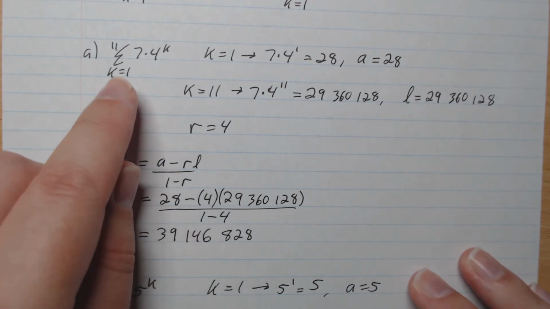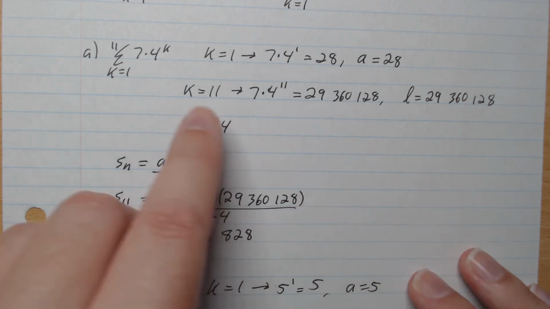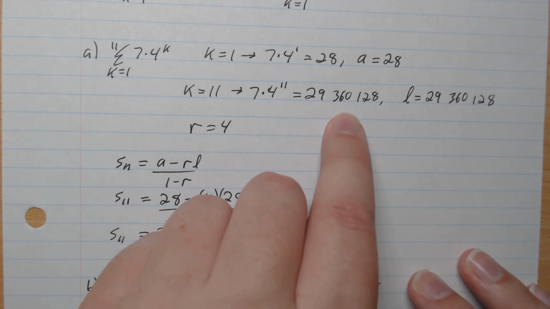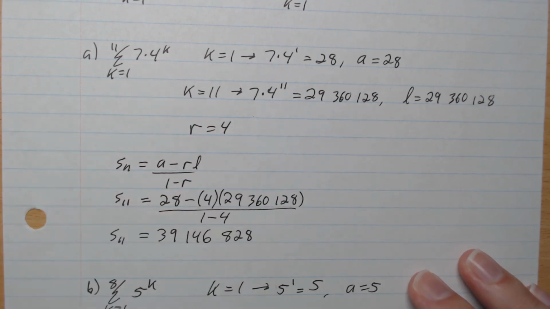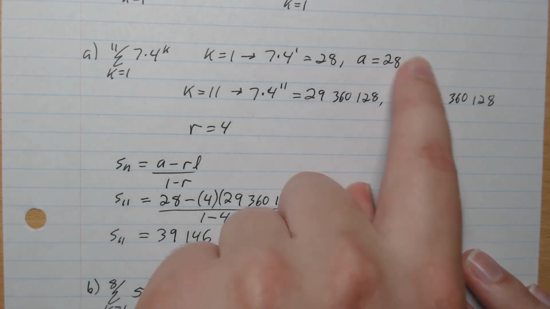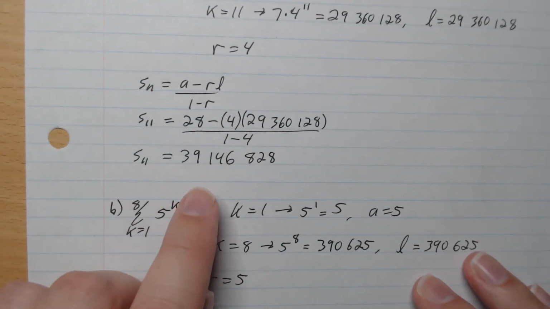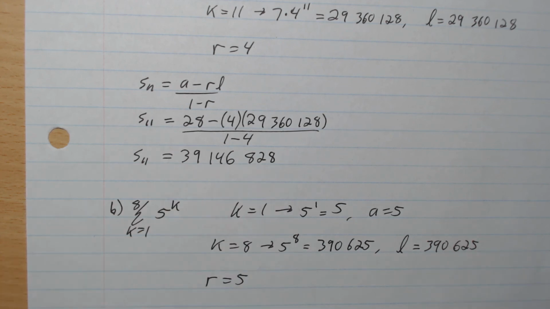So the first term is when k equals 1, which gives 28. The last term is when k equals 11, which gives 29,360,128, like that. We know our r value is 4. So we plug in A, plug in R, plug in L. And so that sum is 39,146,828, like that.